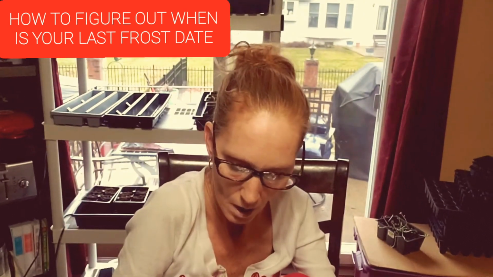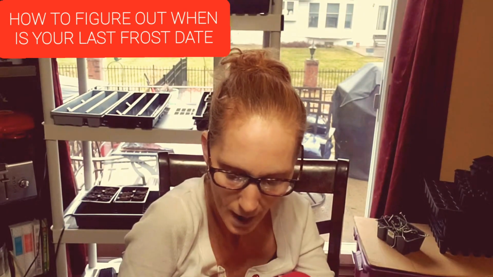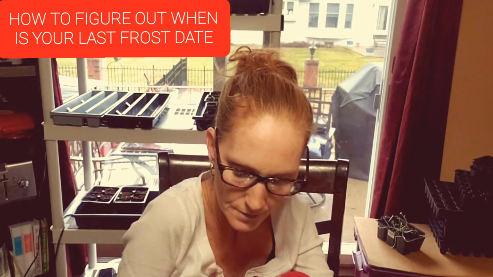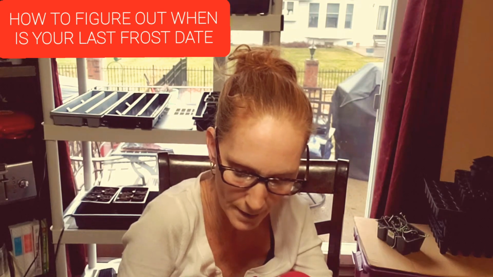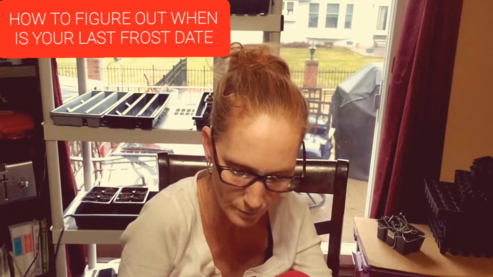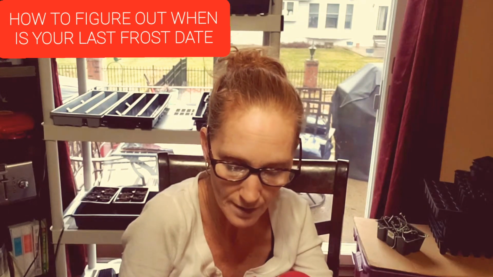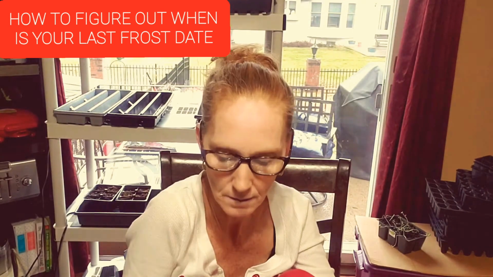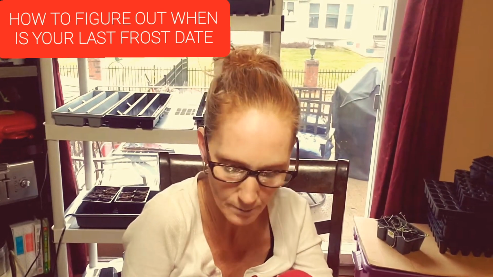So let's take a look real fast at some Charleston Wakefield cabbage. This is saying start spring seedlings 4 to 5 weeks before transplanting. Start fall transplants 2 to 3 months. So this one is a little bit different. It's 70 days from the time you plant it to the time you harvest it.